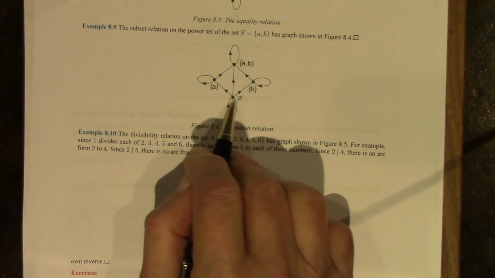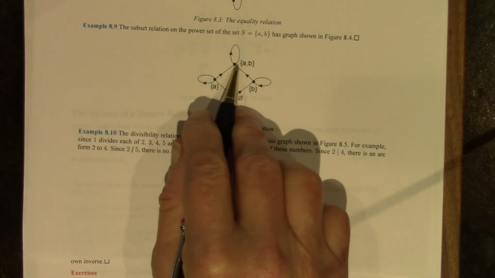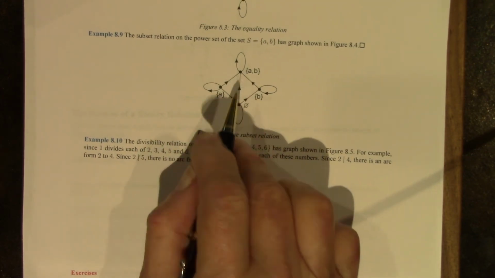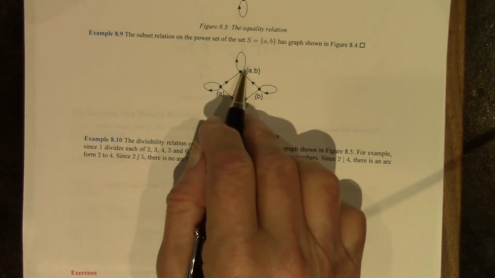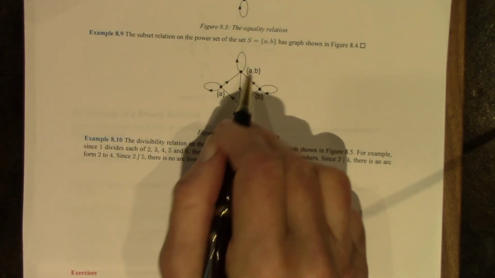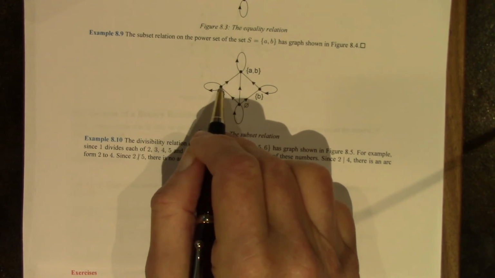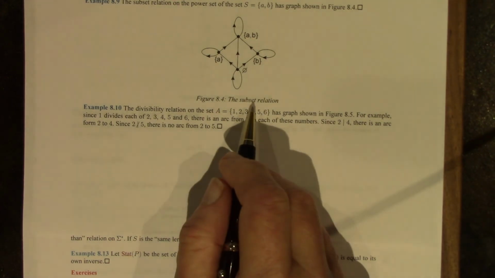So for example, the empty set is a subset of all 3 of the other subsets, so there are arrows going up, pointing in that direction. And the set containing A is a subset of the set containing A and B, so we've got an arc from A to AB.